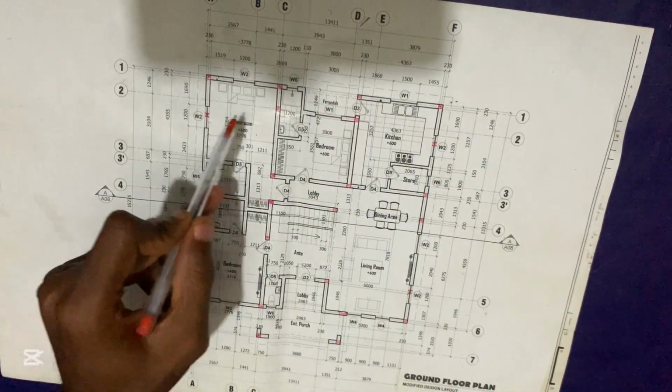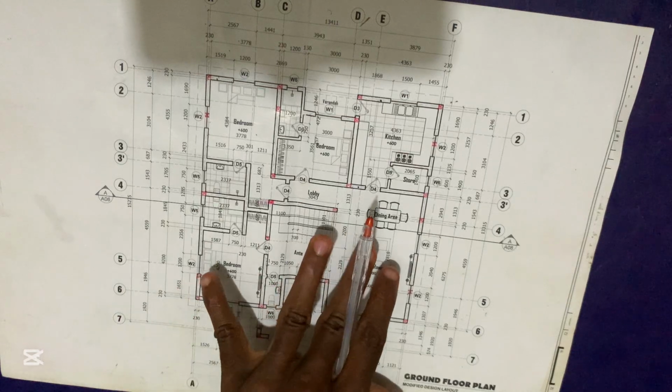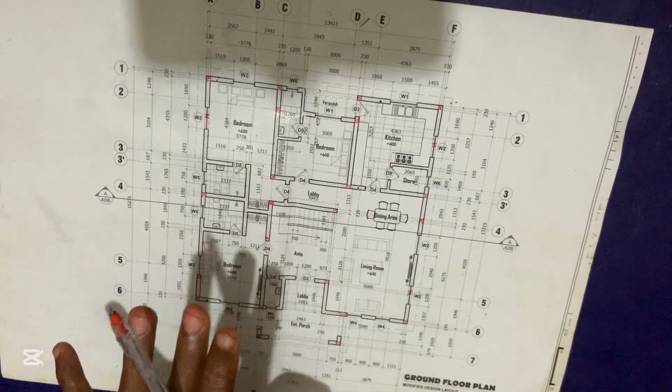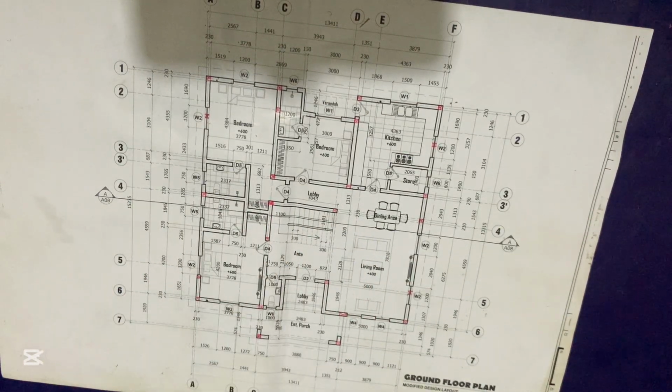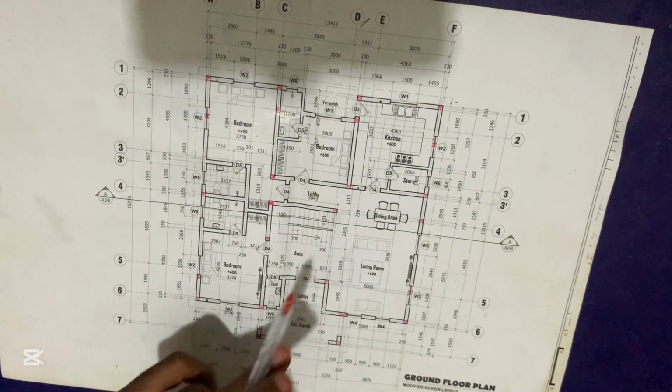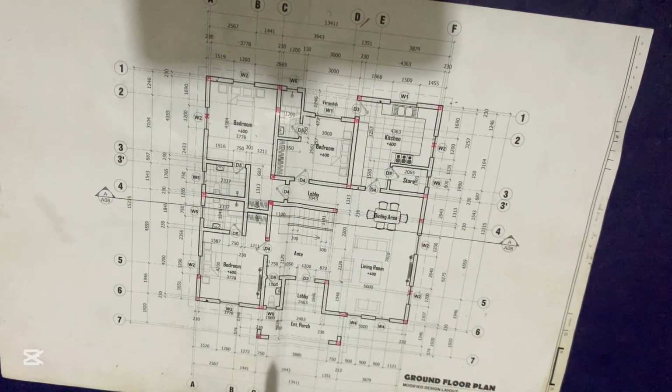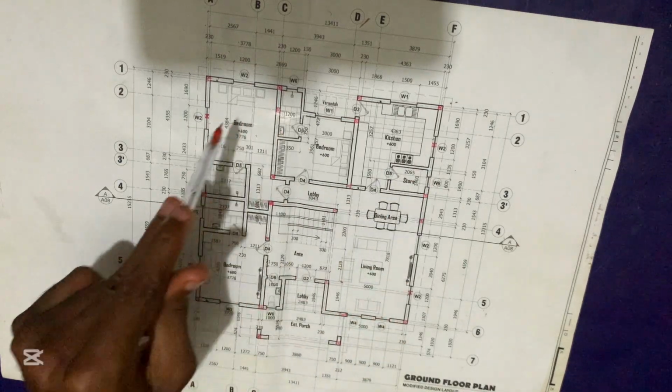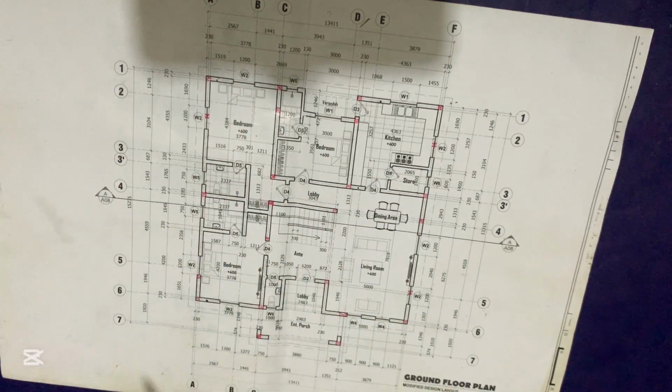Those were the placement of the columns in the foundation, so you are still going to be seeing them on your ground floor. After bringing this out, we can now use it to determine the total perimeter of our blockwork.